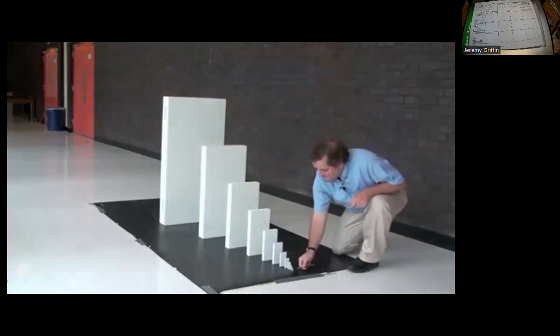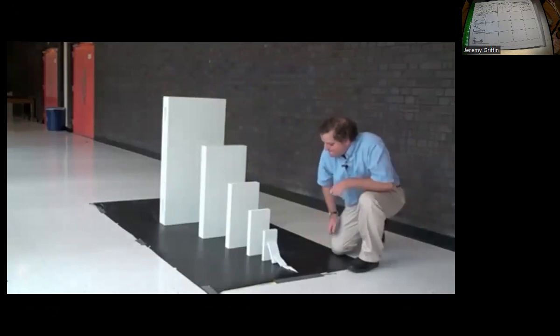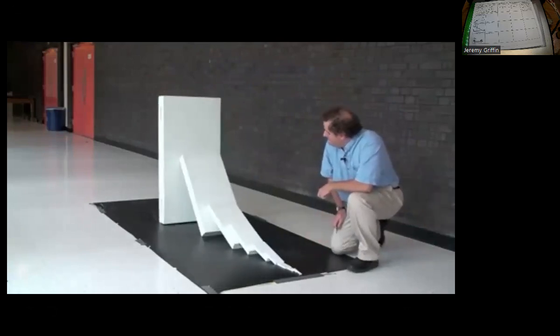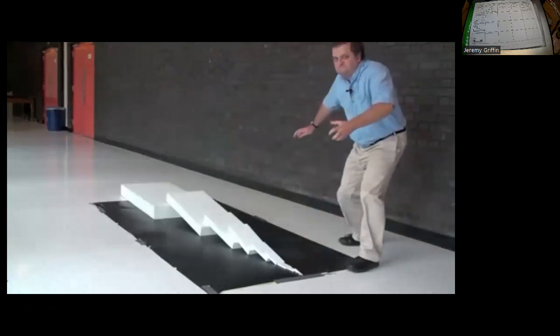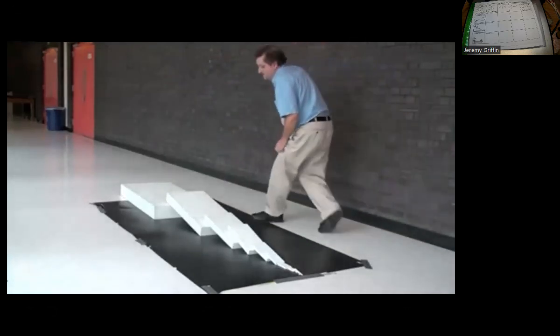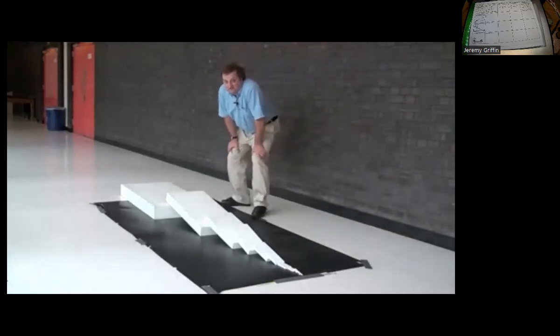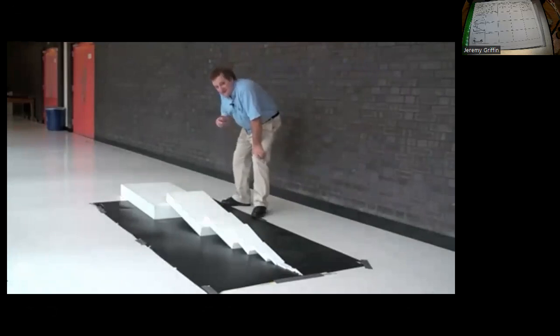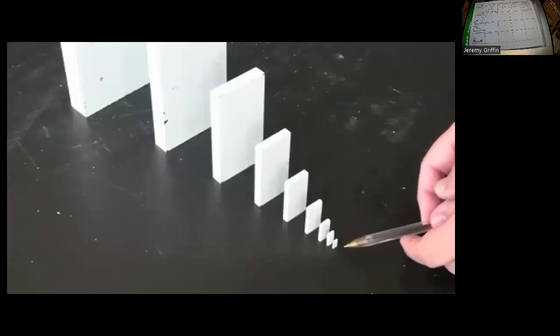Ready? Boom. That was 13 dominoes. If I had 29 dominoes, the last domino would be as tall as the Empire State Building. Here we go.